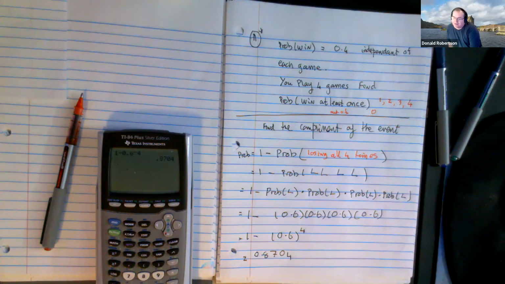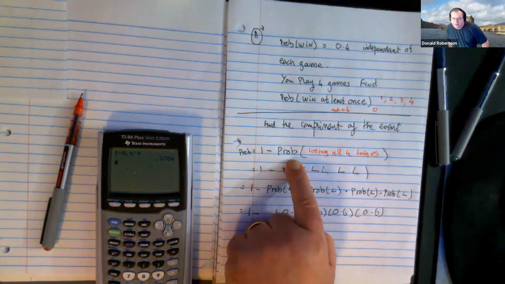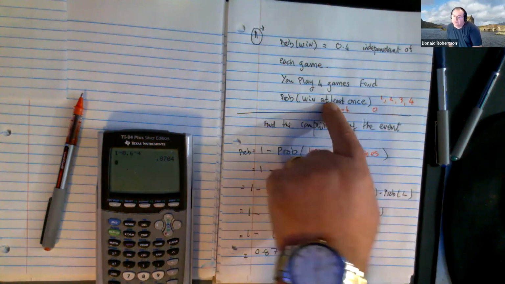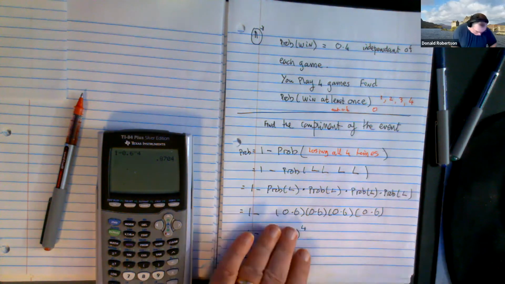Sneaky. So sometimes it's easier to find the complement of an event and subtract it from 1 to find the guy that you're looking for. Would you agree that's a lot less work than building a table where there was 4 levels and by the time you got to the end there were 16 things going on and then you had to add them all up and all sorts of things that could go wrong?